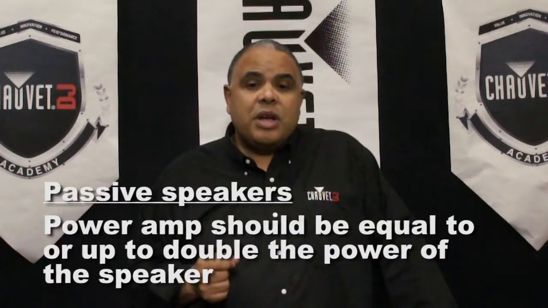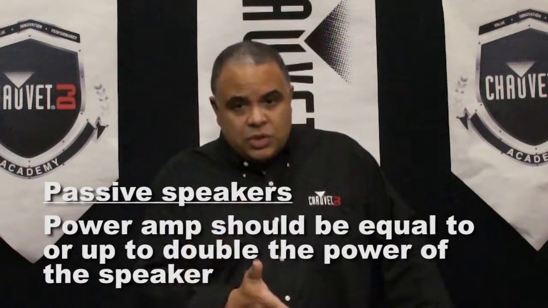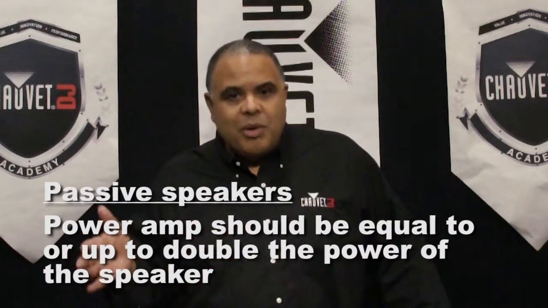Also, remember, if you're using passive speakers, you will have to use an amplifier that can deliver the correct amount of power to your speakers. Some manufacturers recommend you use an amp that delivers equal to or up to double the power rating of the speaker. For example, a speaker rated at 200 watts capacity needs a 200 to 400 watt amp. Believe it or not, you could hurt your speakers more with an underpowered amp than with one that has too much power.